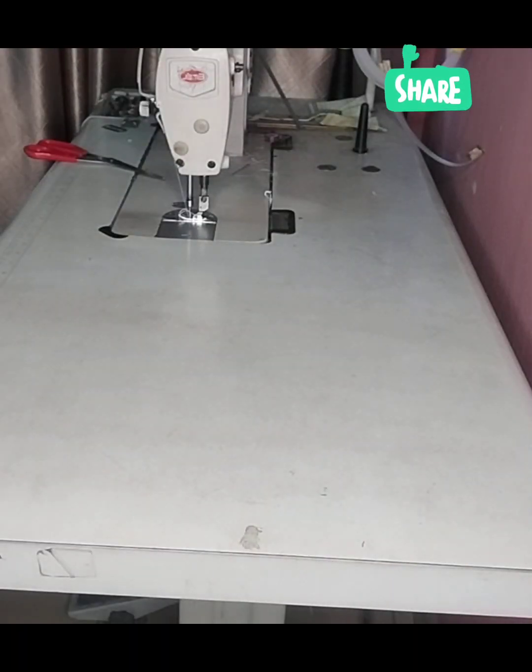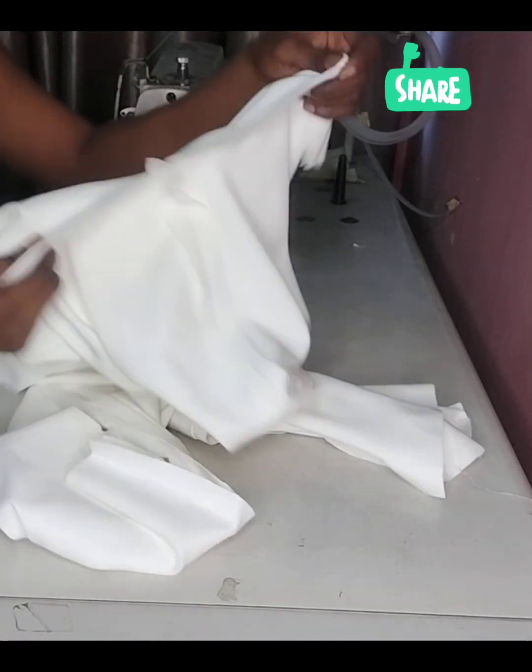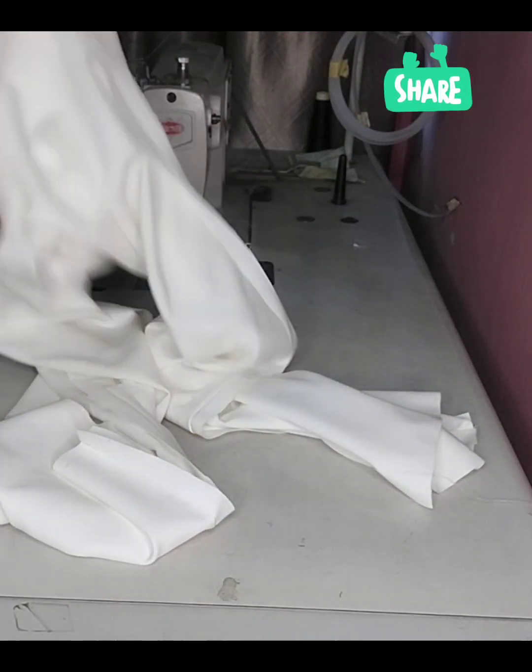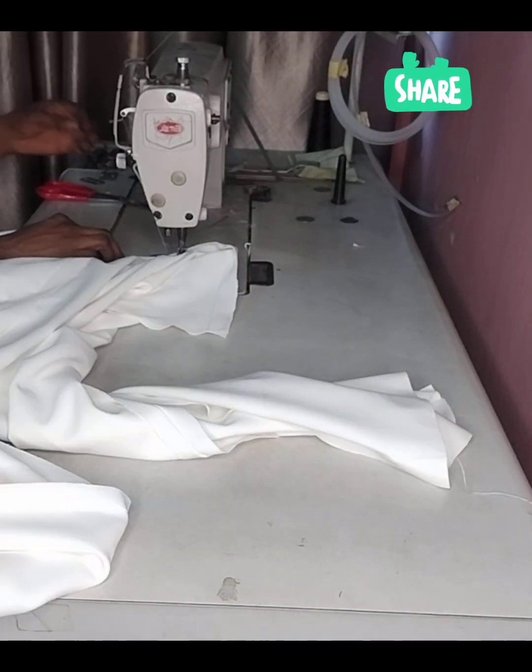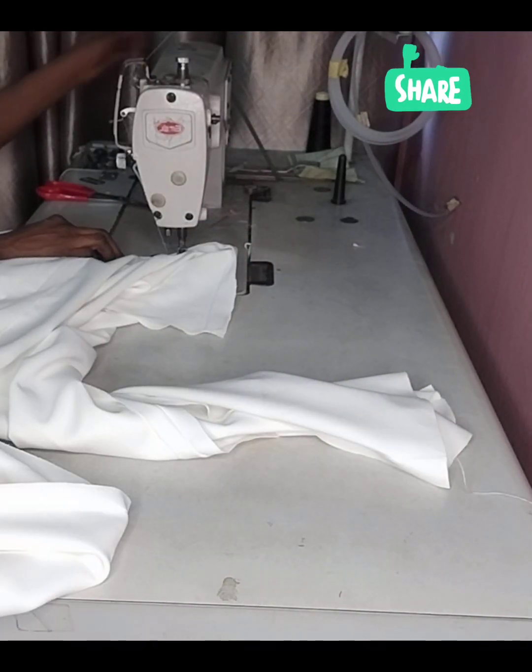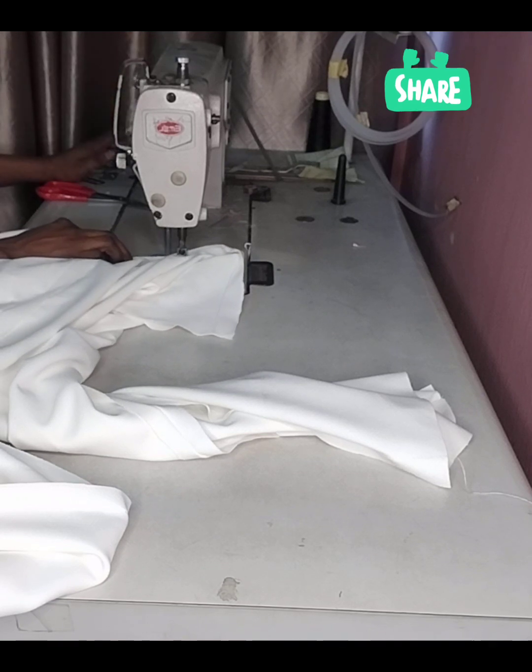Can you see? So I'll go ahead and close the crotch area. That's the under, you know where the crotch is.